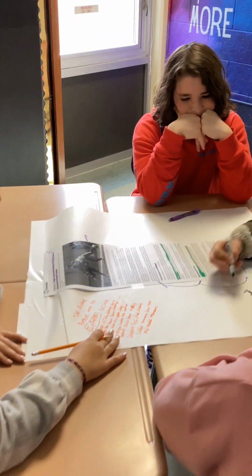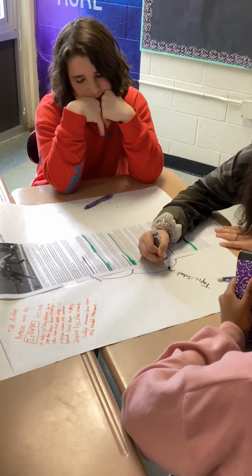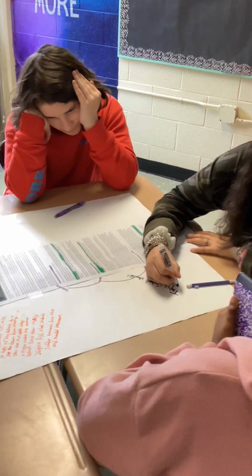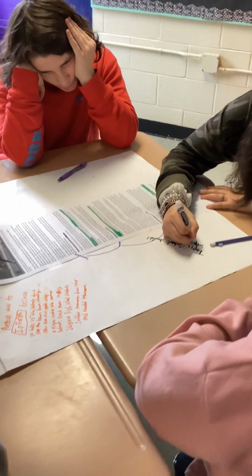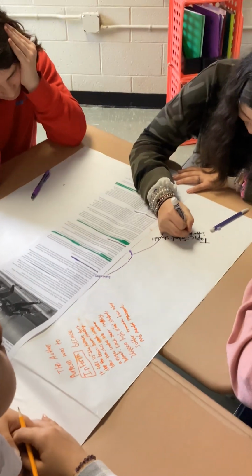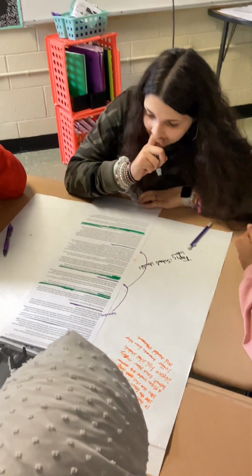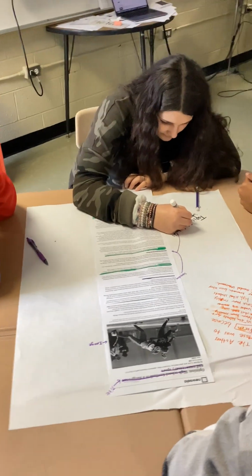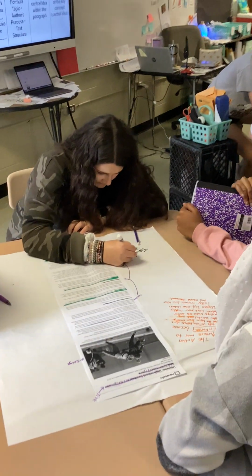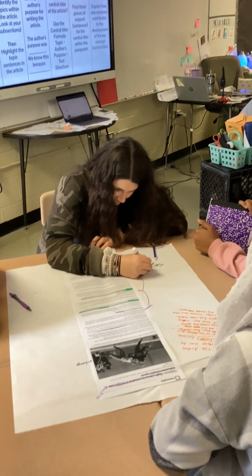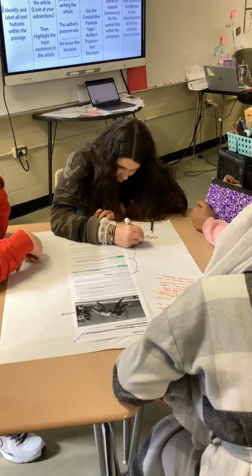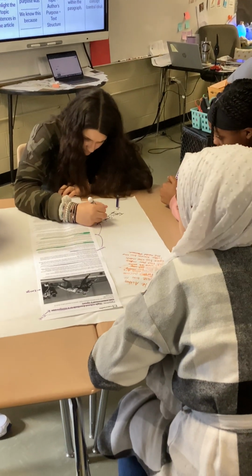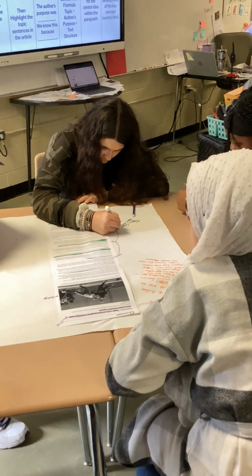Compare and contrast. Chronological order, because it uses dates. 1900. The structure of your article. Oh, it could be.